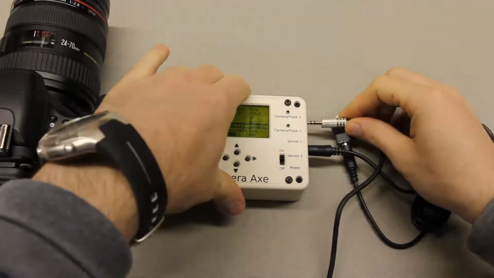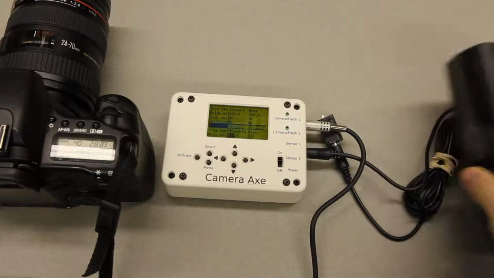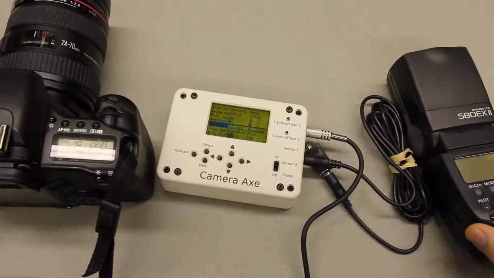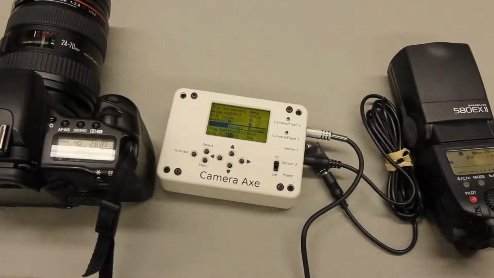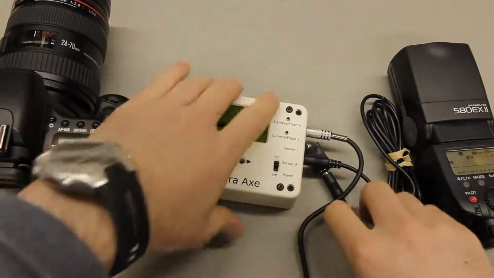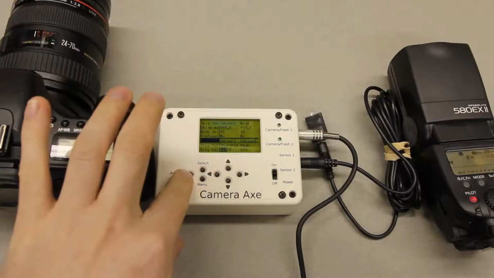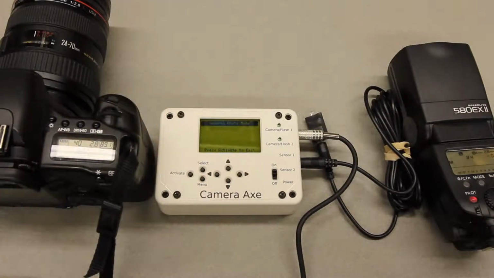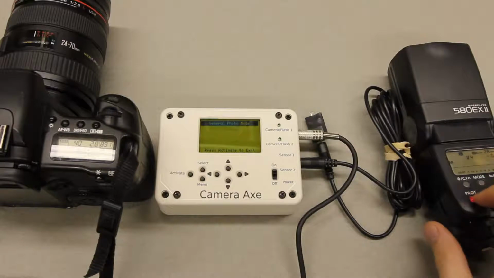and we'll plug this into camera flash 1, and then we're going to use just a standard flash to test things here. This will simulate the lightning. And the lightning sensor there. Okay, so now we just hit activate, and that should activate the Camera Axe. So now if lightning happens, the Camera Axe should take a picture.